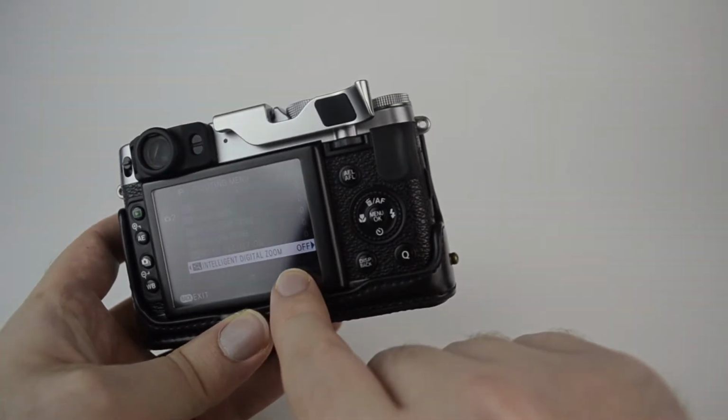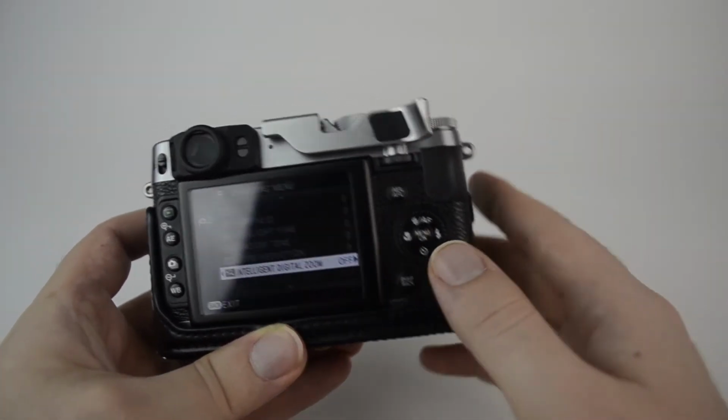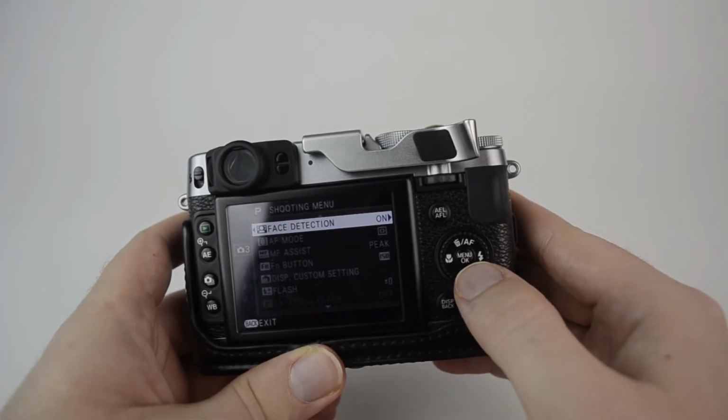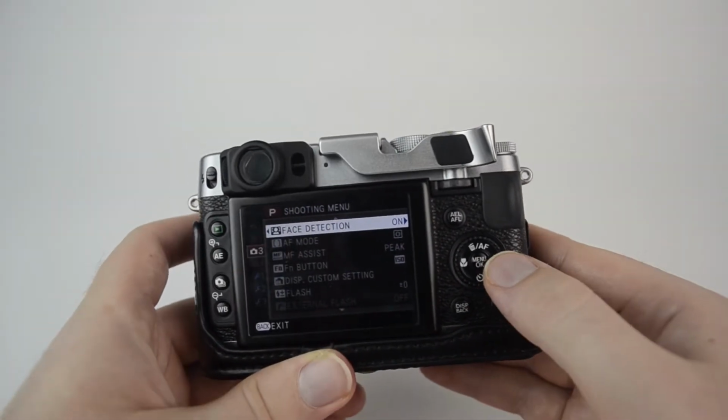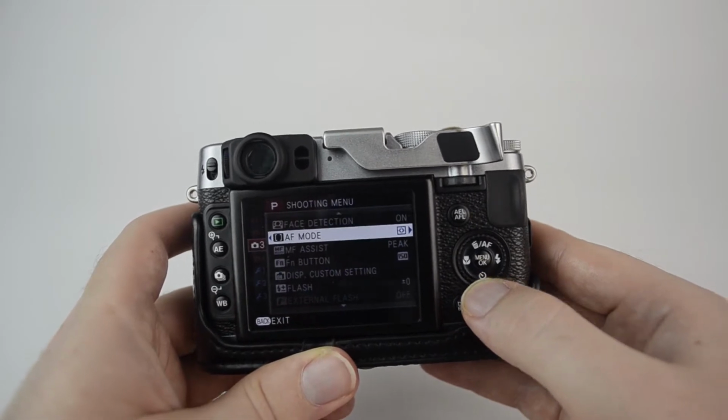Below that, that's currently out, is advanced anti-blur, which I believe only works with JPEGs. Face detection I really like on this camera. I recommend you keep it on. It does a really good job of detecting and focusing on faces as well.